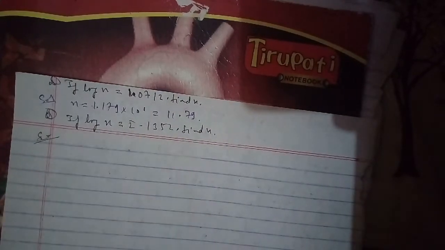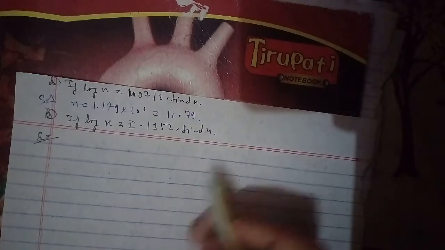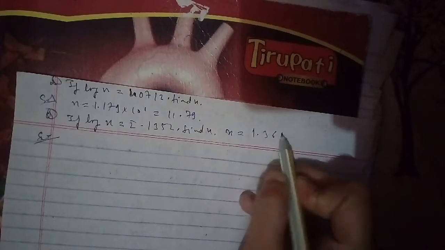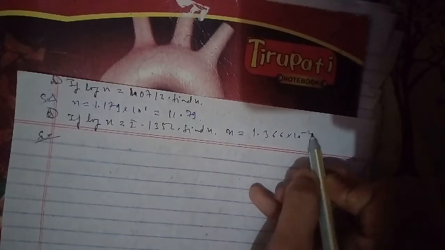Then the characteristic is 2 bar, that is minus 2. So x equals 1.366 into 10 to the power minus 2, and that is equal to 0.01366. Now we'll go ahead with another question that uses logarithms and numerical calculations as well.